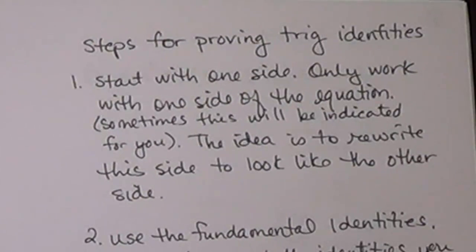So, steps for proving trig identities. The first thing we're going to want to do is start with one side of the equation. Sometimes this will be indicated for you. You're only going to want to work one side, because if you start working both sides of the equation, you may lose the fact that you are proving an identity and end up solving. So the idea is to rewrite the side to look like the other side.